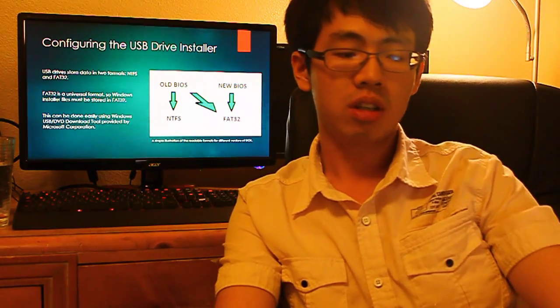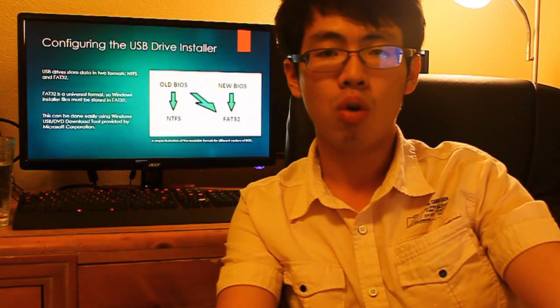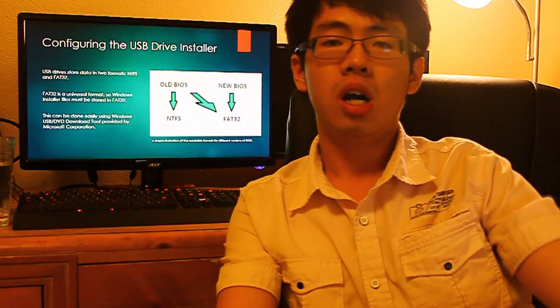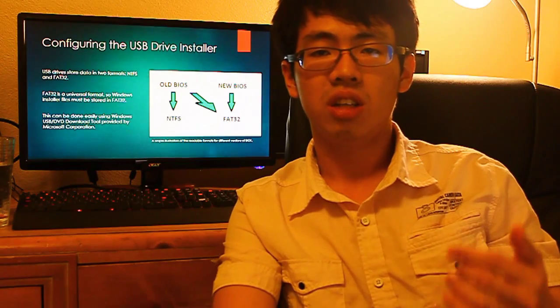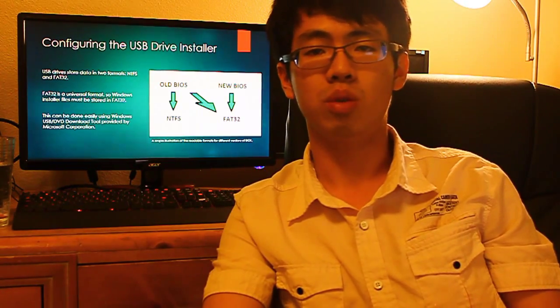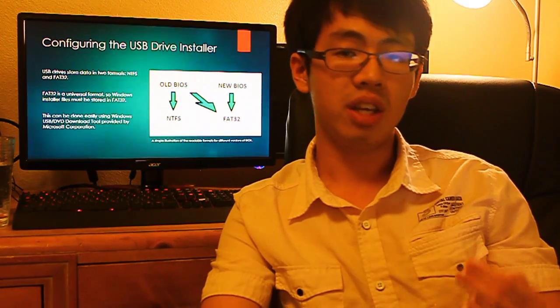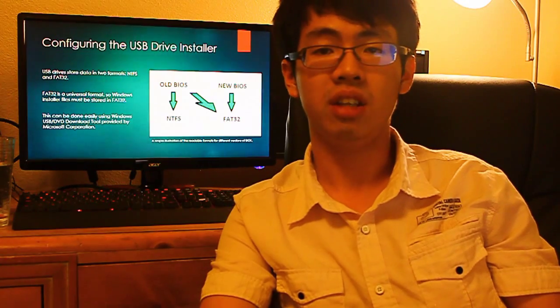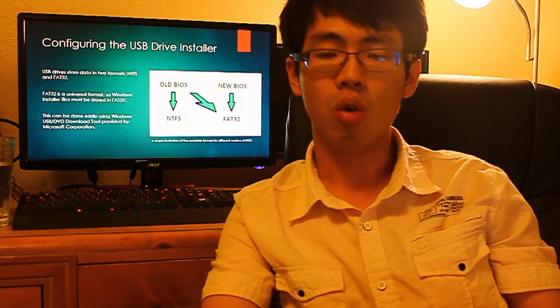A USB drive, commonly known as a pen drive or a flash drive. What it does is store data that can be transferred between computers. It can store data in two different formats, namely FAT32 and NTFS. NTFS is the older format that can only be read by older versions of BIOS, while FAT32 is a universal format that can be read by both older and newer versions of BIOS.